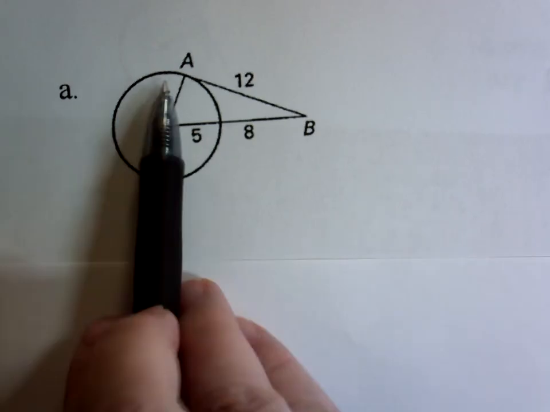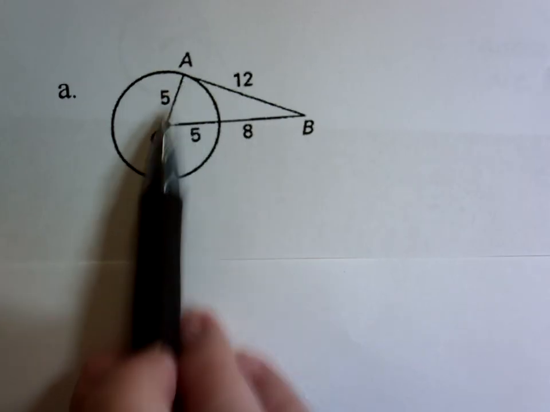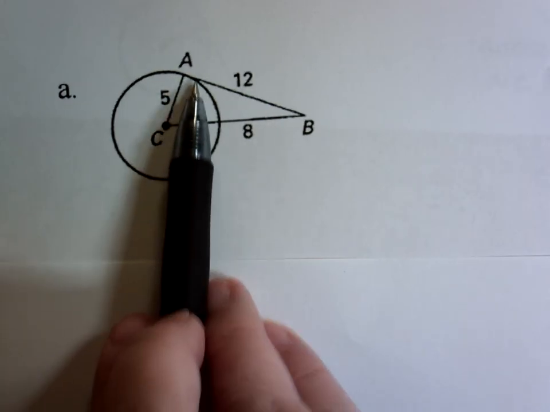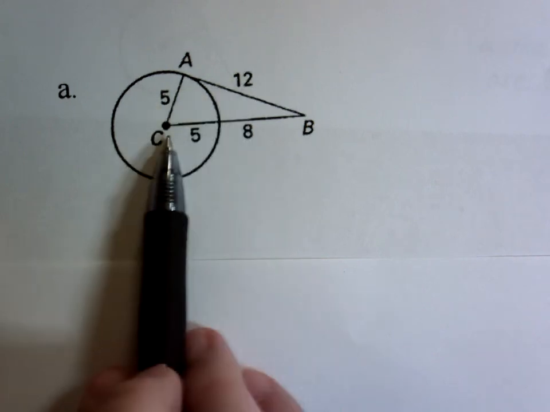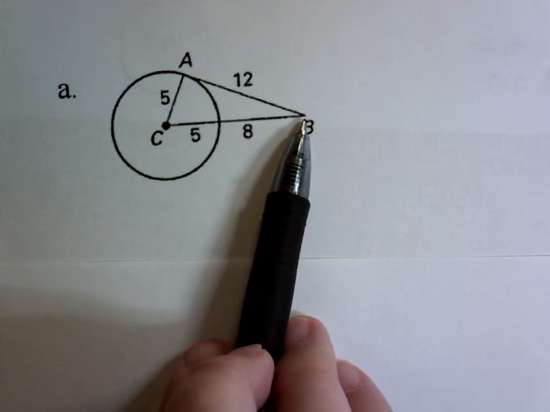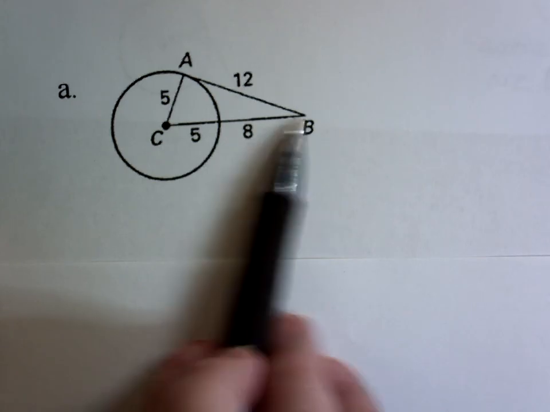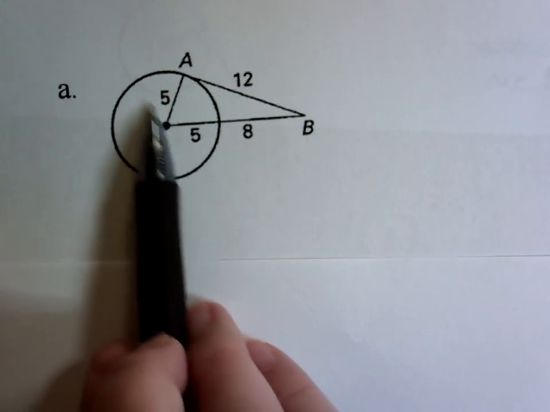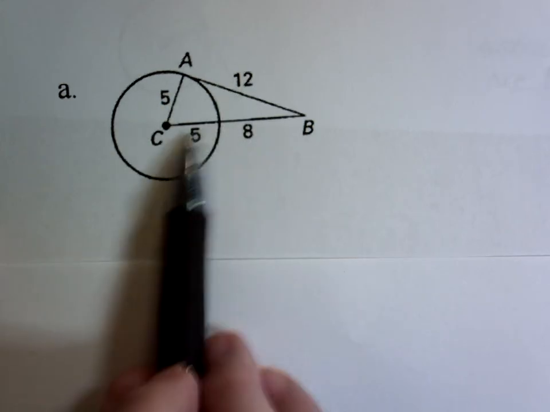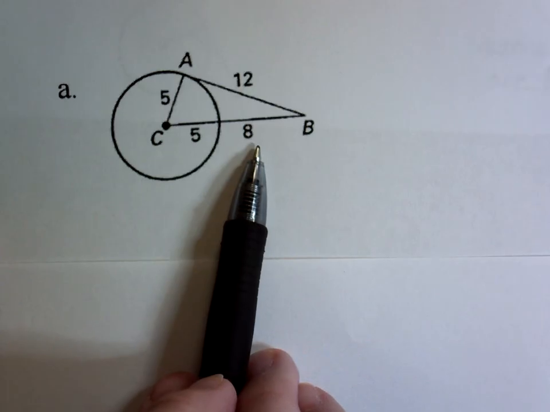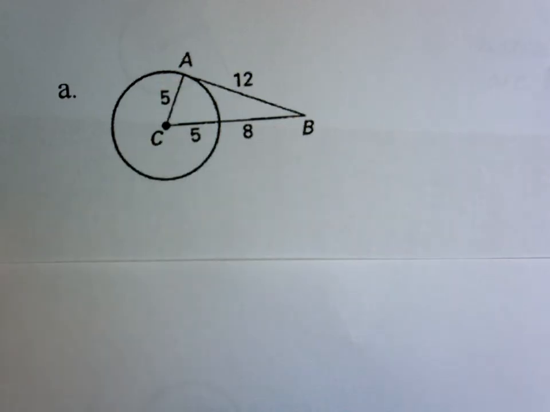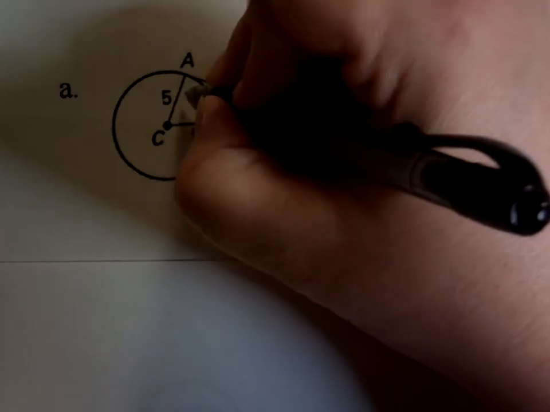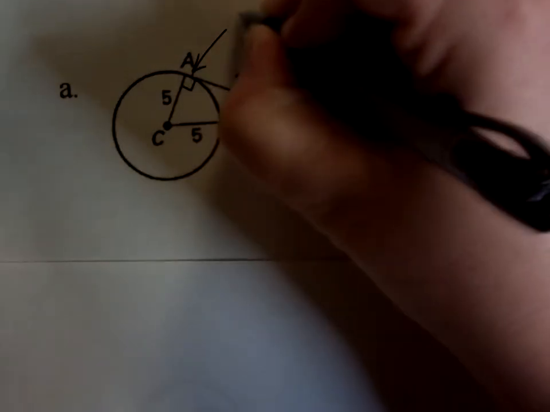Well, if it is a tangent, then that means it should be perpendicular to the radius, which means this should be a right angle. So what we're going to do is check and see if the Pythagorean theorem works for these distances. Because remember, the Pythagorean converse says if one side squared plus the other side squared equals the third side squared, then it must be a right triangle. So that would mean that yes, this is a right angle, and yes, AB is a tangent. So that's what you're being asked to do here. You're confirming that AB is a tangent. We're going to do that by checking to see if this is a right angle.